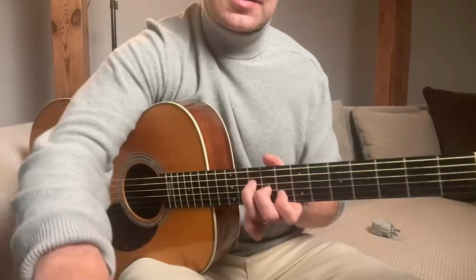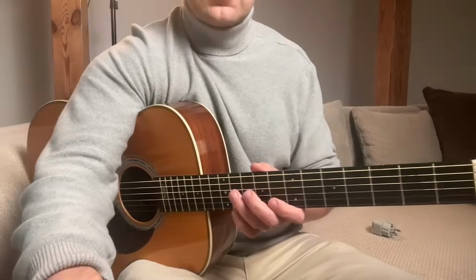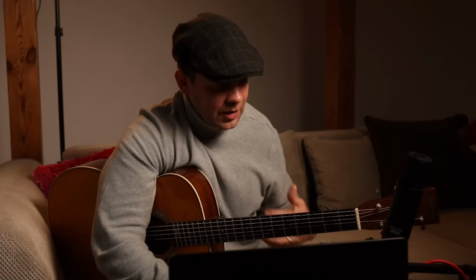The more you practice this stuff, guys, the more you will start to venture out of your comfort zone. You'll start to get better when you stop playing the open chords all the time. You need to start venturing out, getting those fretboard boots on.